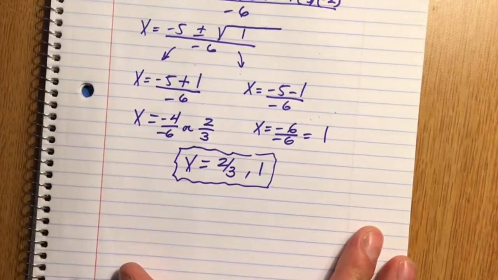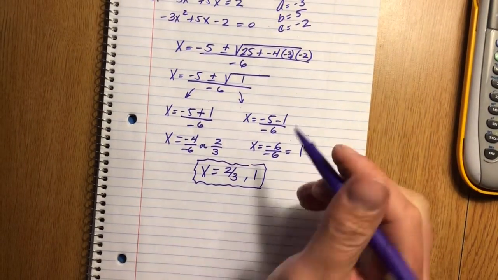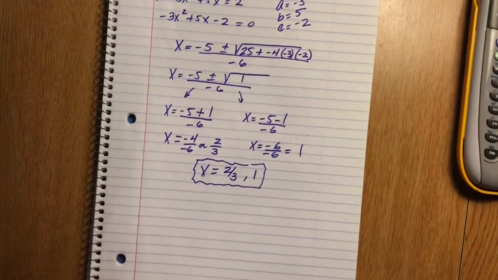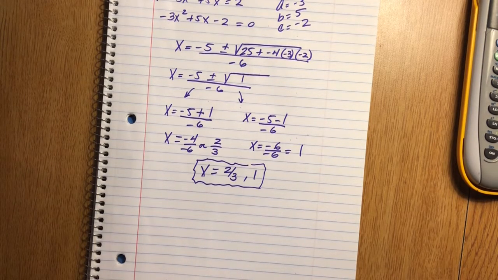Fantastic. All right, so there's the quad formula, you guys, okay? So make sure you're showing that work. Take your time, step through it. You guys should be good to go.